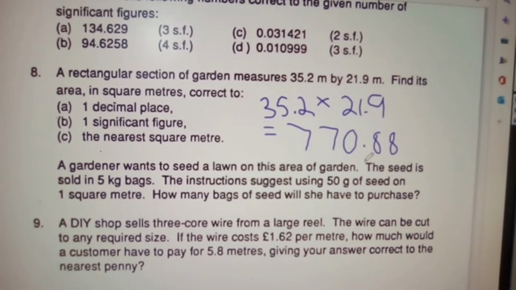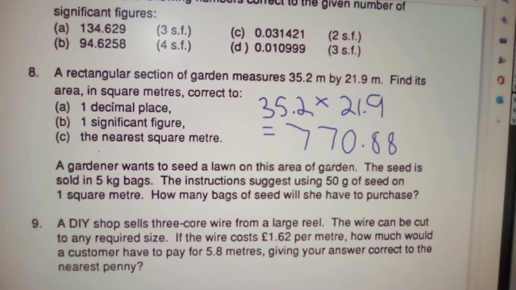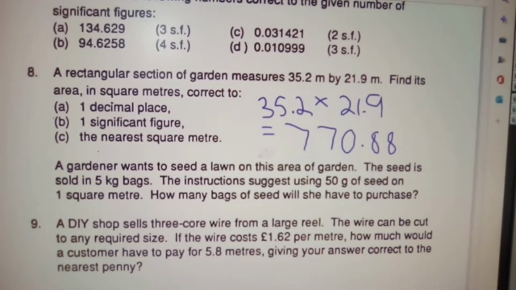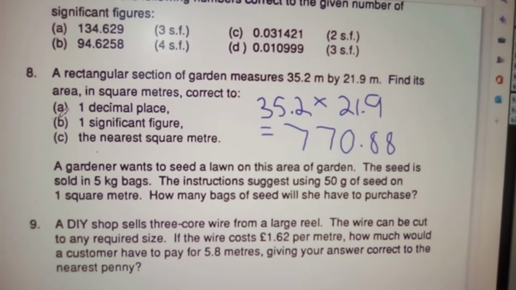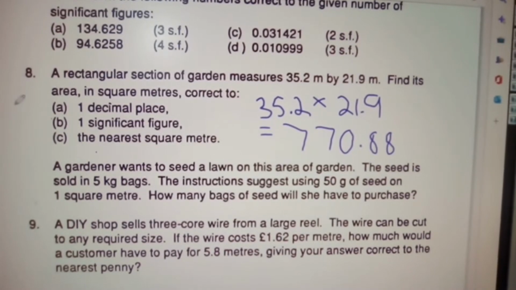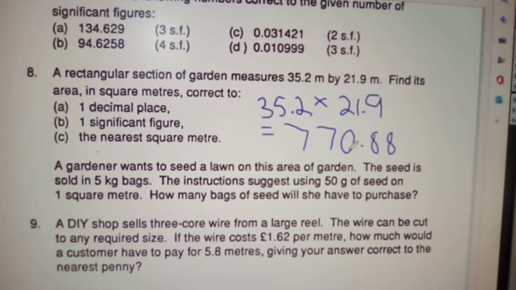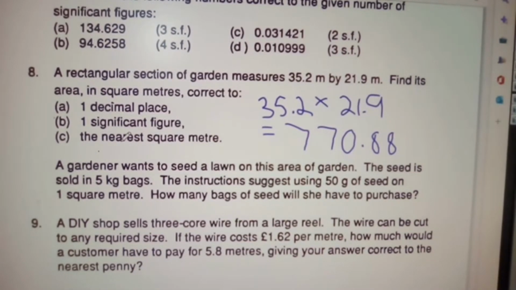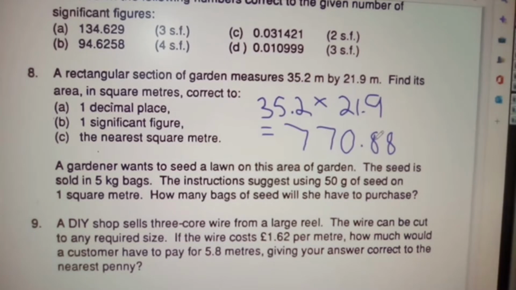Now this you can question when you come to do it. I'm trying to do this from memory without going back, and I have to admit I'm struggling a little bit here. This should be quite simple. One decimal place is 770.8, but rounding up it will be 771.